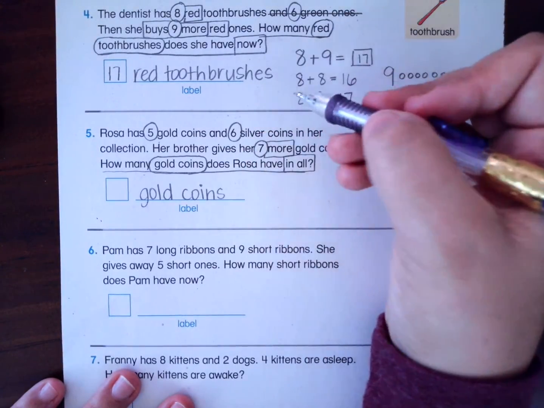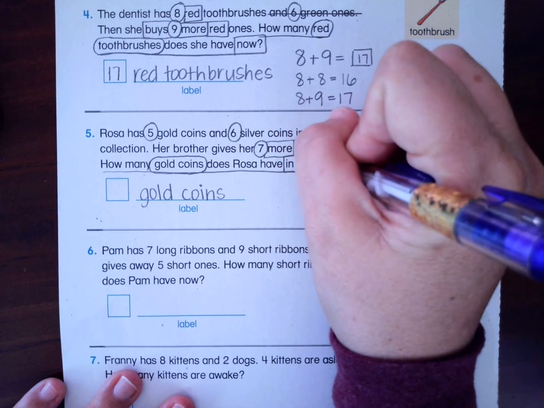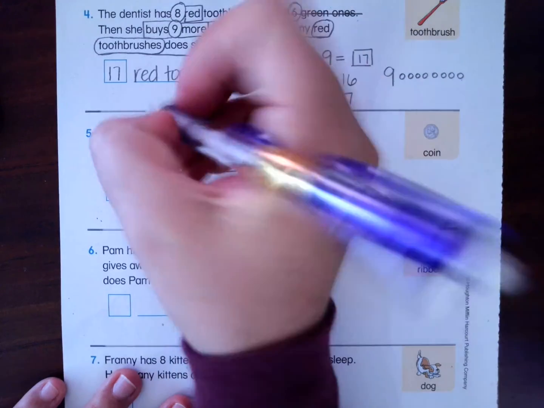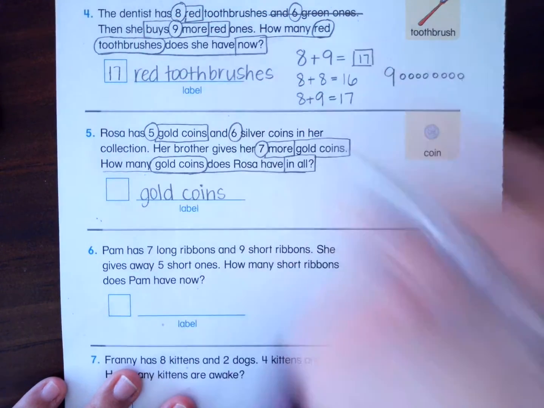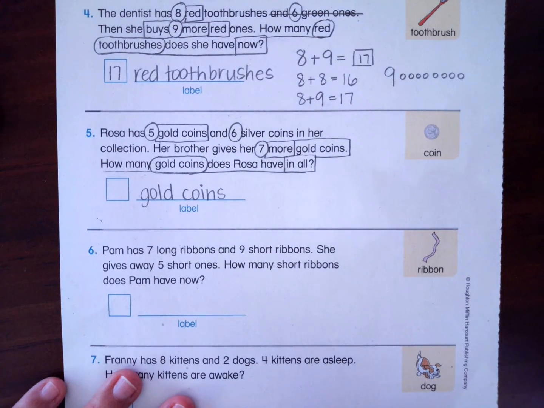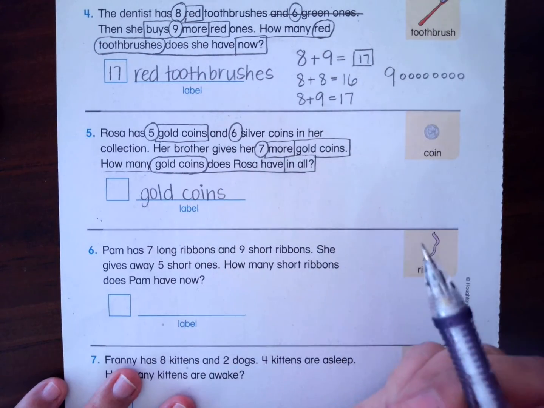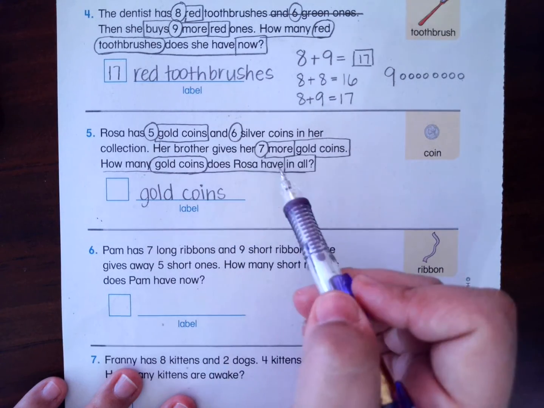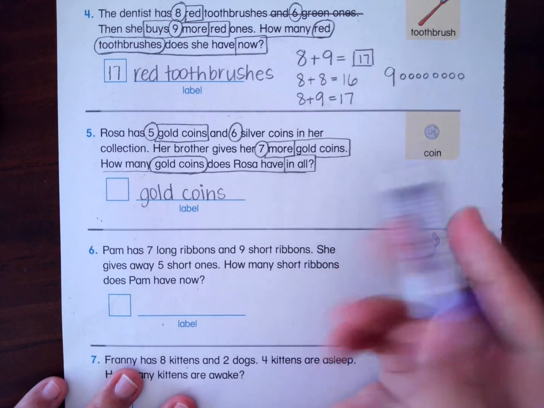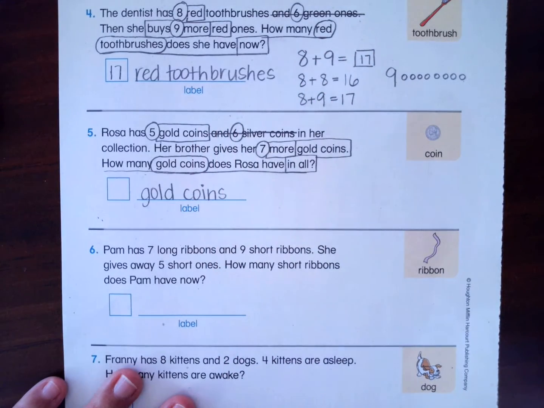And I liked how we did it in number 4, where I also put a box around whatever is the same as my label, because that's going to be really helpful when there's extra information. So now I can see that the 6 silver coins, I don't need it. I'm trying to figure out how many gold coins she has in all. So 6 silver coins, go ahead and give it a cross out.